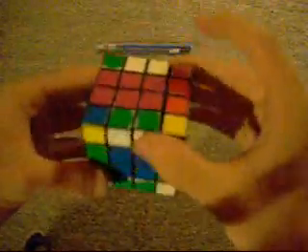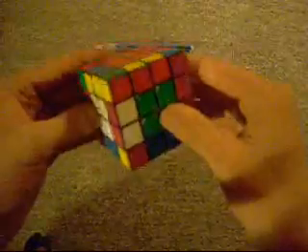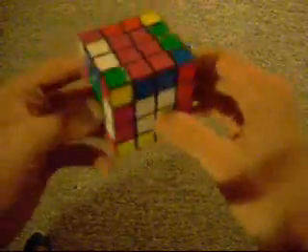So, based on this current scramble, it is rather hard to tell if this particular cube has parity or not, isn't it?